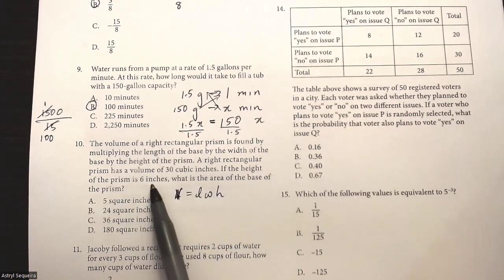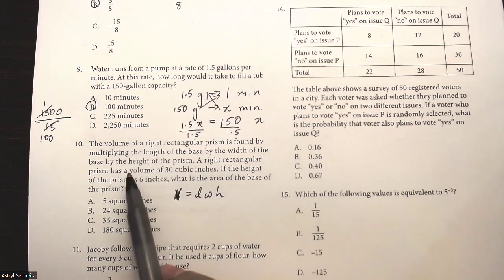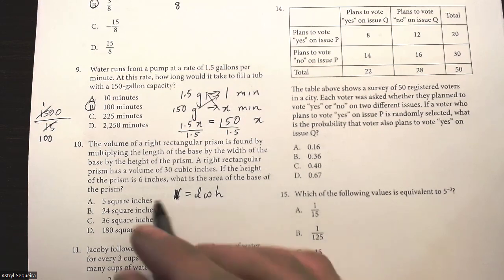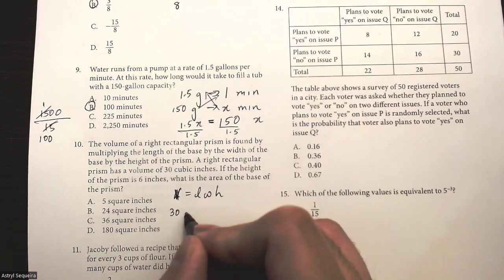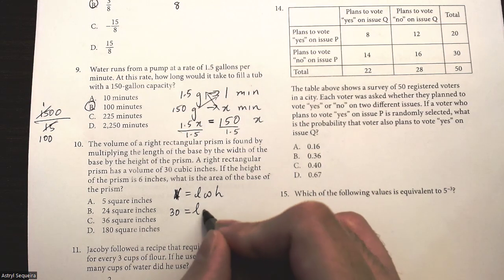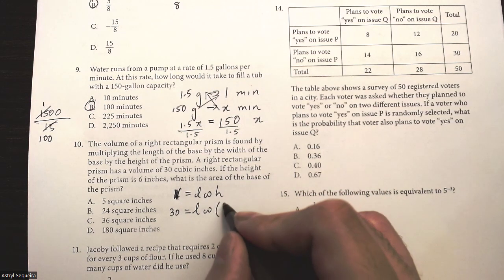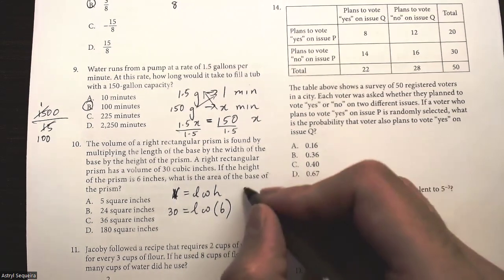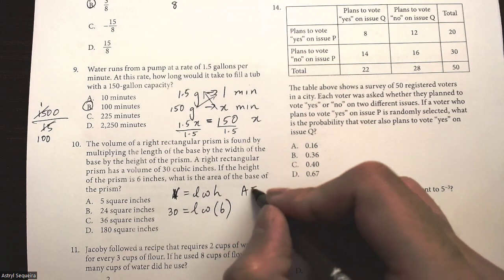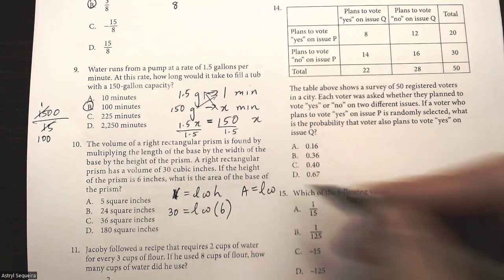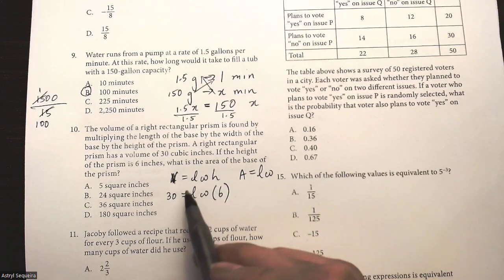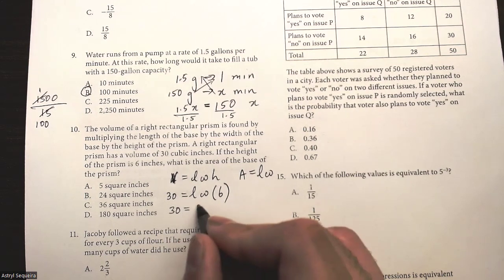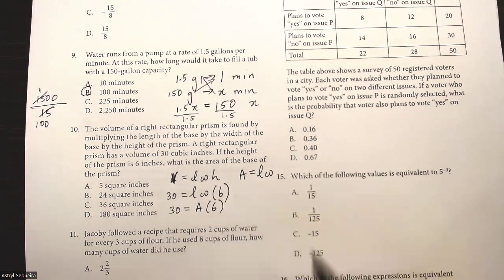If the height of this prism is 6 inches and the volume is 30, what is the area of the base of the prism? So they're giving us the volume is 30, and then the height is 6. And they're asking us to find the area. What is the area of a prism? The area of the base is just the length times the width. And we have the length times the width here, which we can replace with the area. So it's just area times 6.